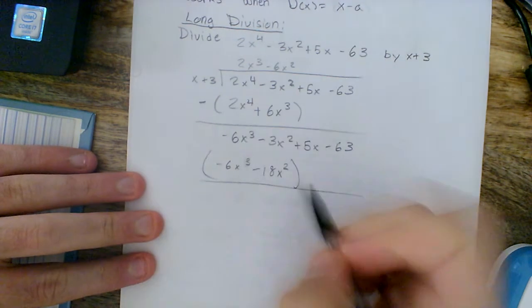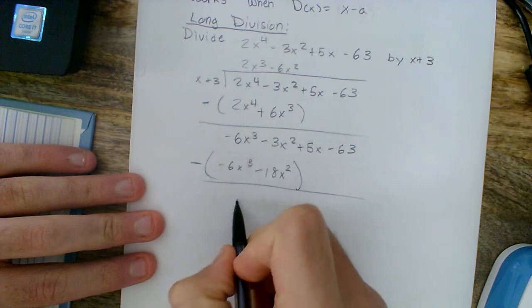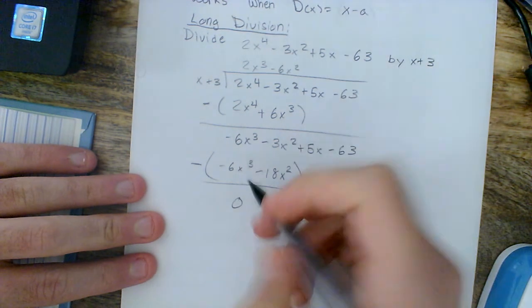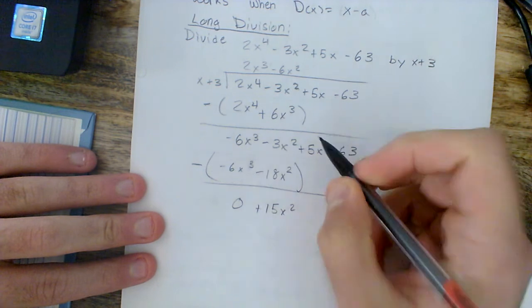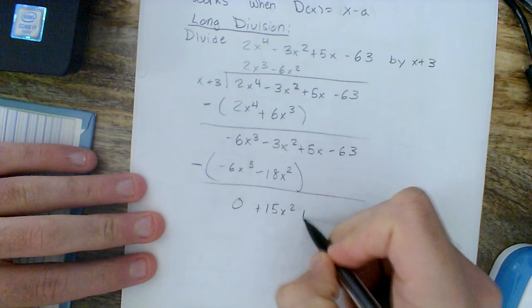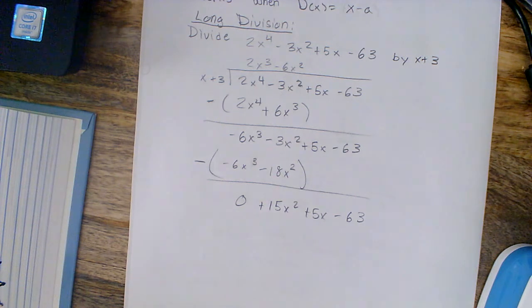Anyway, back to the point. Now we have to subtract this off. Once you subtract this, we get a 0, a 15x squared plus 5x minus 63.